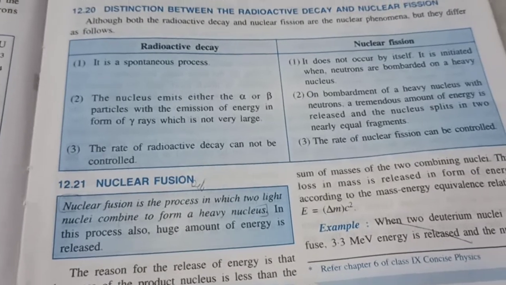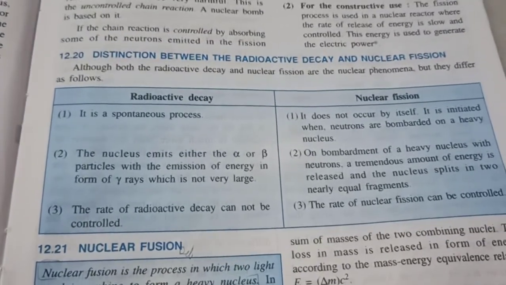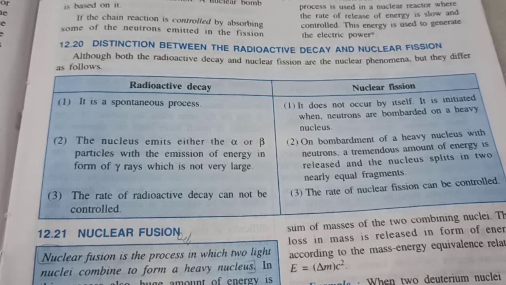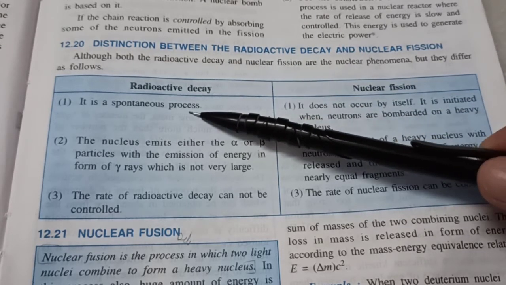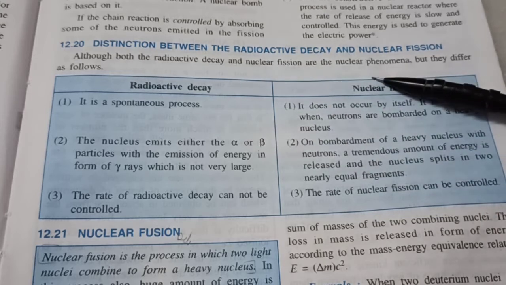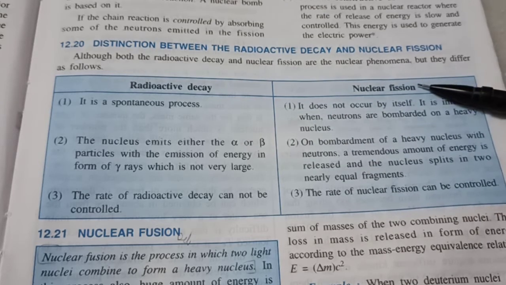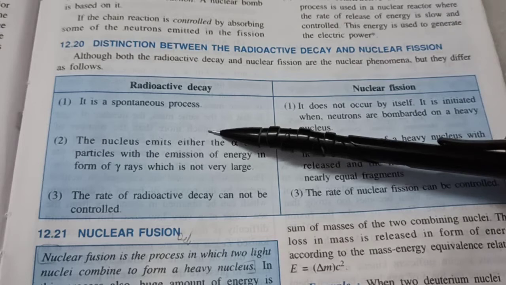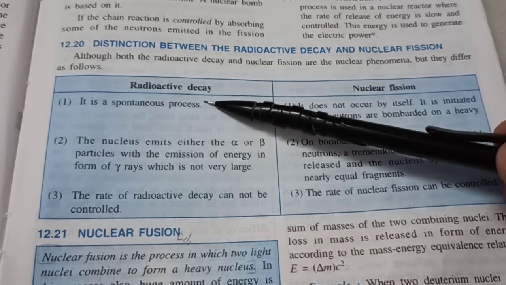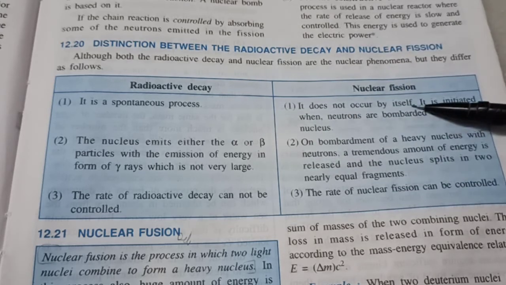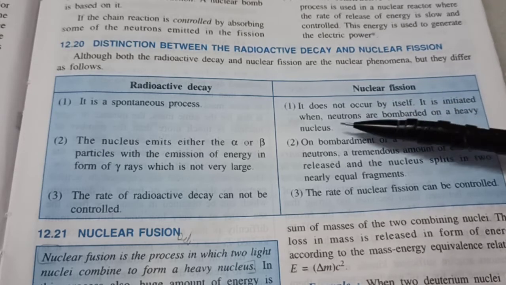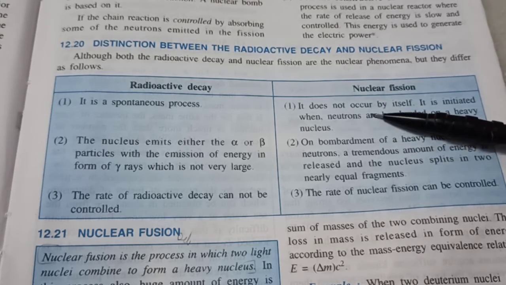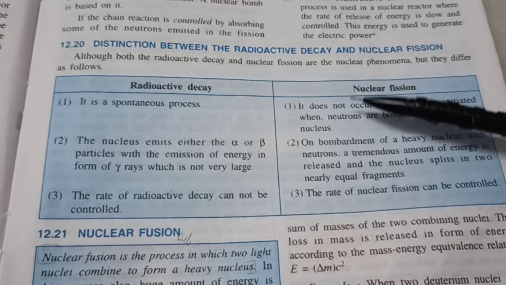So what's the difference between radioactive decay and nuclear fission? Well, radioactive decay is a spontaneous process whereas nuclear fission is not. This can happen at any time, it's not in our control at all. But this cannot occur by itself. It is initiated when neutrons are bombarded on a heavy nucleus. So it's instantaneous as soon as it is hit with a neutron, but it's not spontaneous.